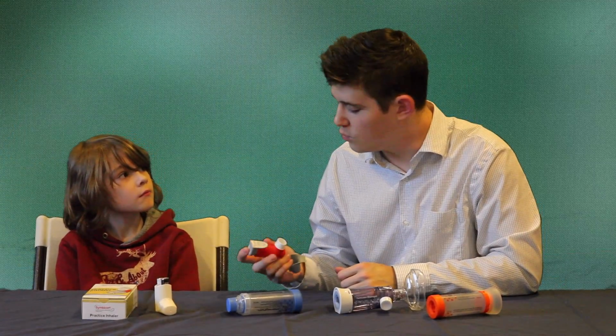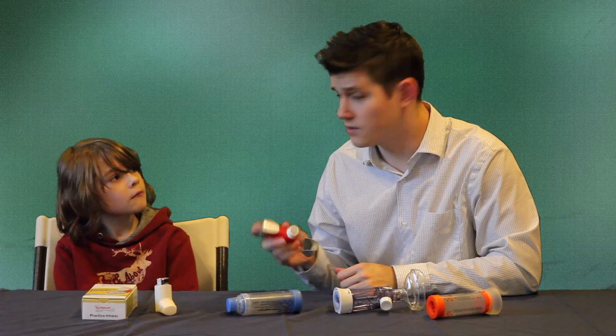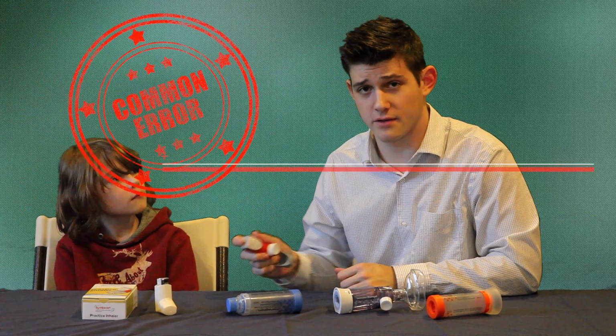Now that it's primed, we need to shake up all the medicine inside. So we need to shake it for 5 seconds. Always for 5 seconds.